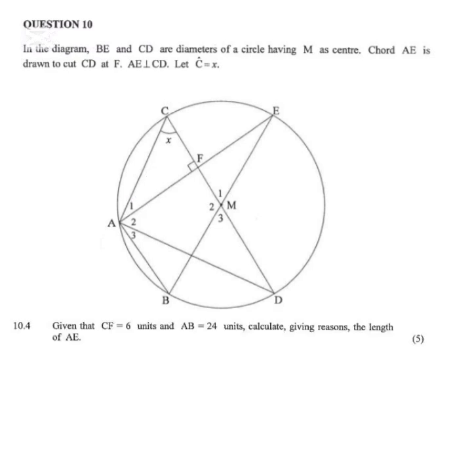10.4 Given that CF is equal to 6 units and AB is equal to 24 units, calculate, giving reasons, the length of AE. Let's write it down on our diagram. CF is equal to 6 and AB is equal to 24. We already know that CM is equal to ME is equal to BM is equal to MD, reason: radii, and we also know that AF is equal to FE, reason: line drawn from the center perpendicular to the chord.